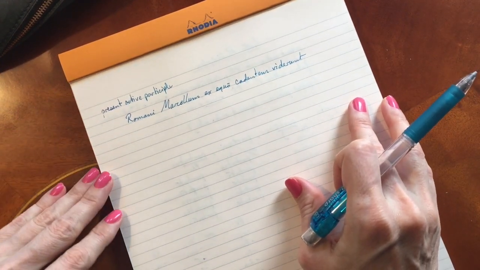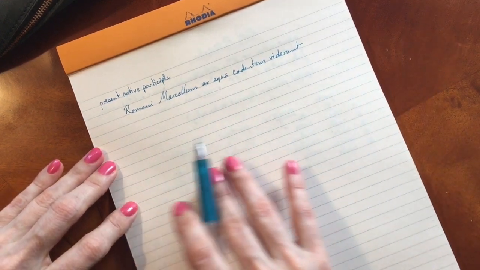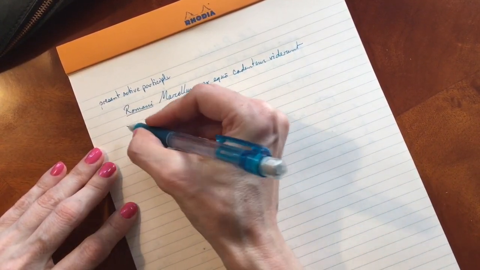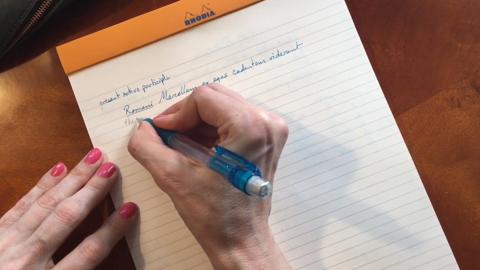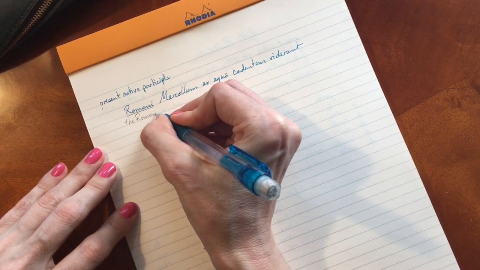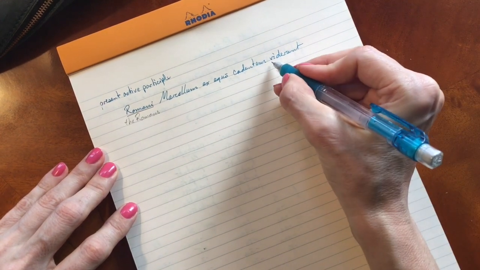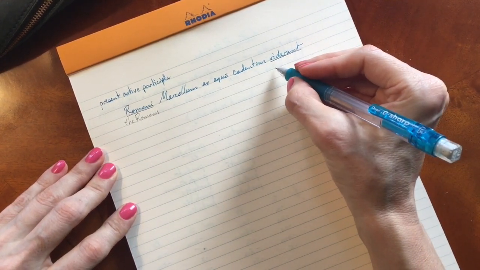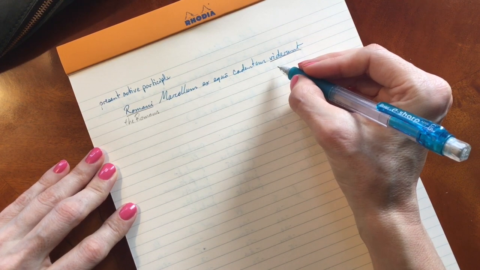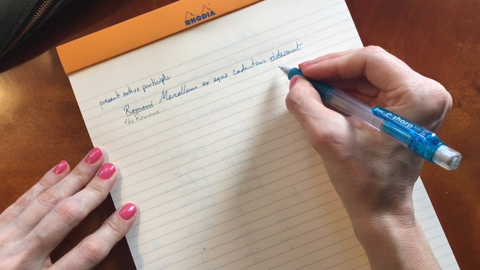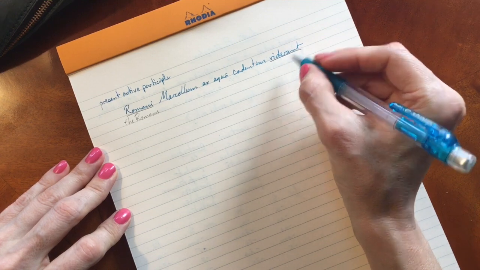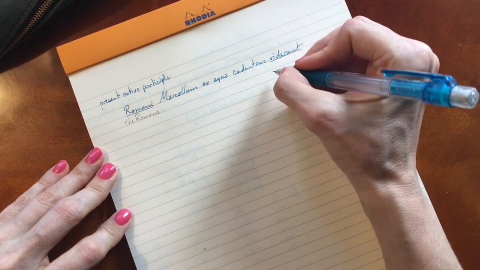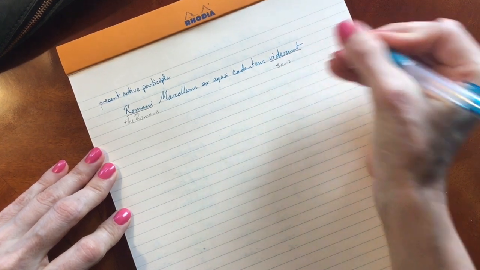Let's look at each word here. We have our subject, Romani, the Romans. And we have our verb, viderunt. This is the perfect form of videre, to see, and it's in the third person plural, matching with Romani. So the Romans saw.